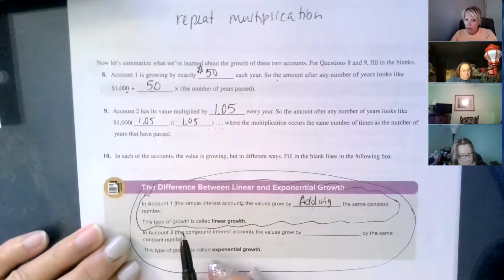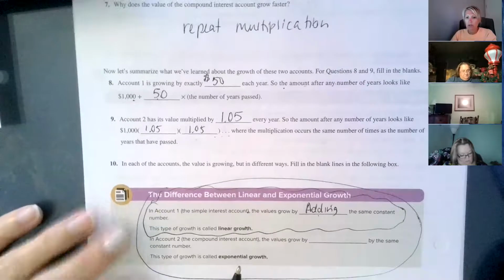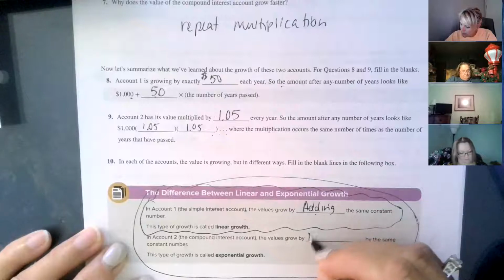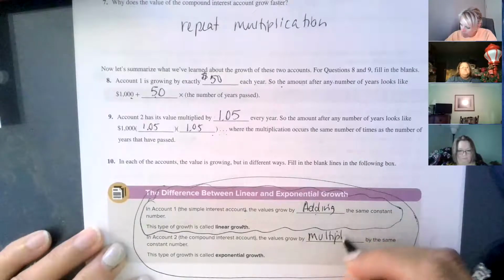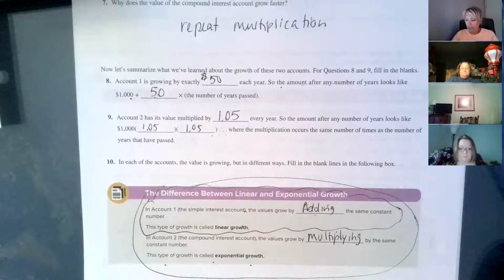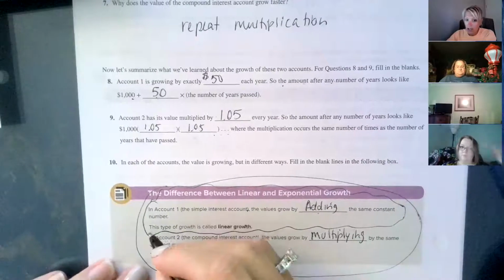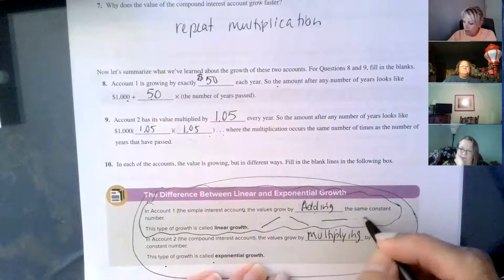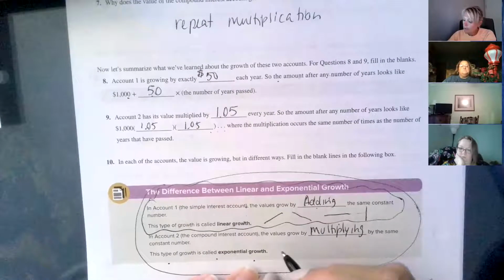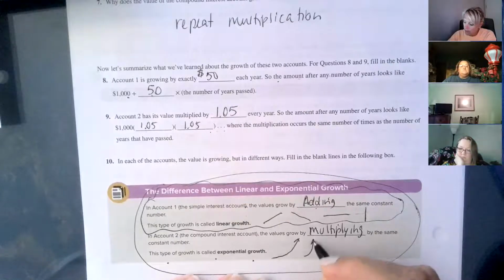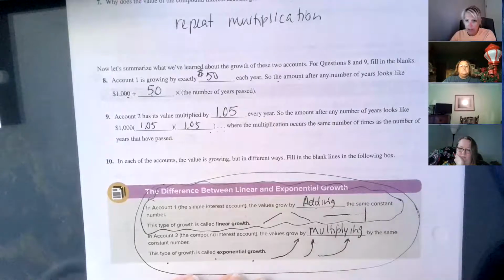In account 2, the compound interest account, the value grows by multiplying by the same constant number. This type of growth is called exponential growth. We're going to do some Desmos today, so that's going to be exciting. You're going to get to see what it looks like. I'm going to draw you a quick picture. A linear is going to be a line going slightly up, slightly down, straight across, or up and down. Exponential growth is going to look like this in some fashion. It might go really fast, it might grow really slow, but it grows something like that.